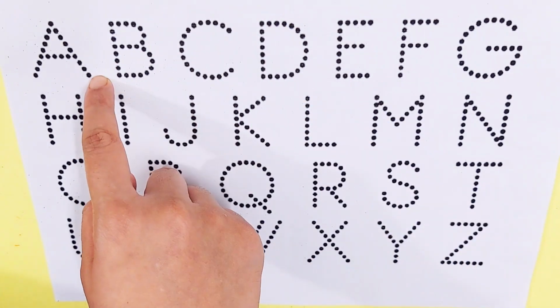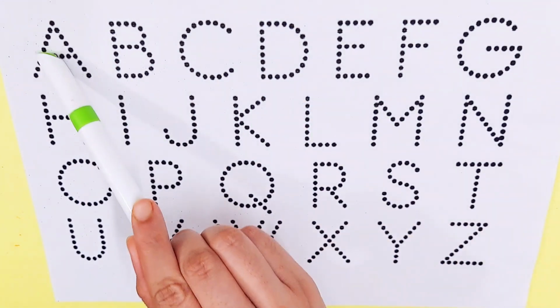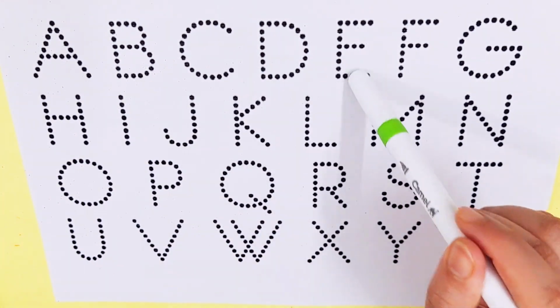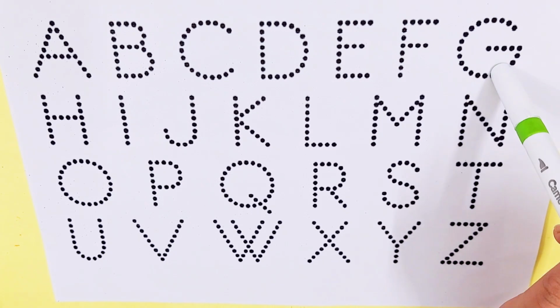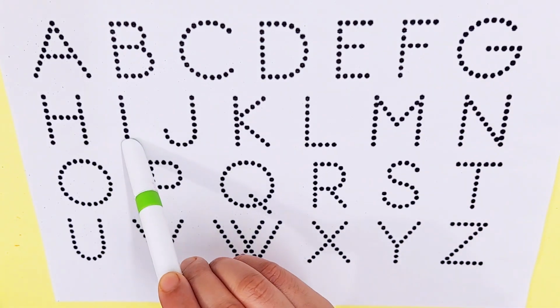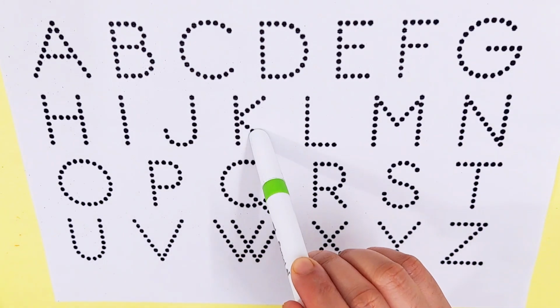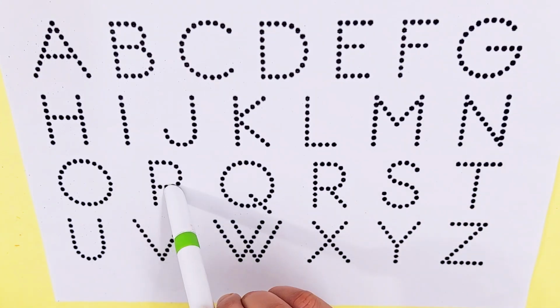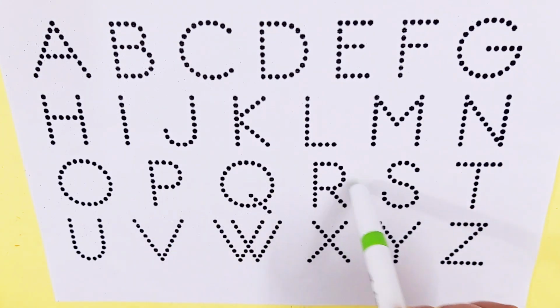Let's learn some alphabets. A, B, C, D, E, F, G, H, I, J, K, L, M, N, O, P, Q, R, S, T, U, V, W, X, Y, and Z.